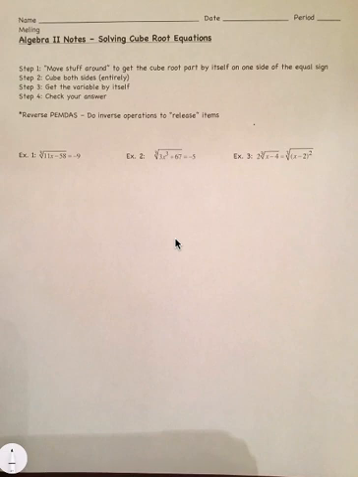And in step two, we would cube both sides completely. Step three, we get the variable by itself. Step four, we check our answers. So we always like to check our answers. And basically, if you remember, do reverse PEMDAS to the inverse operations to release the items or get rid of the cube roots or cubes or squares or whatever else it is.